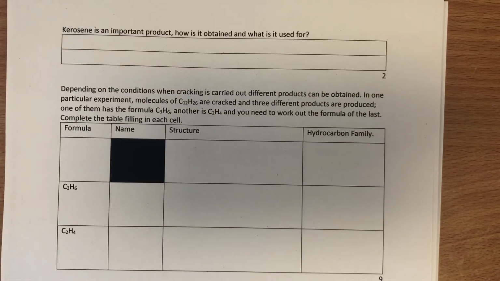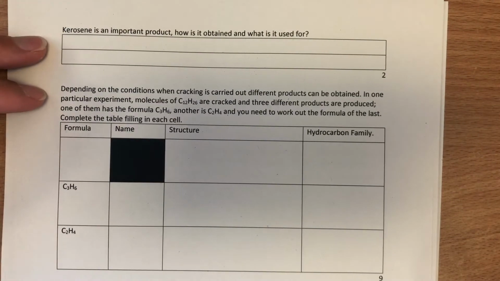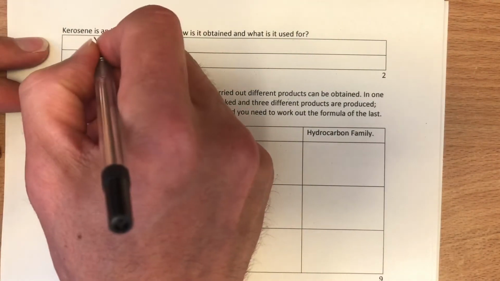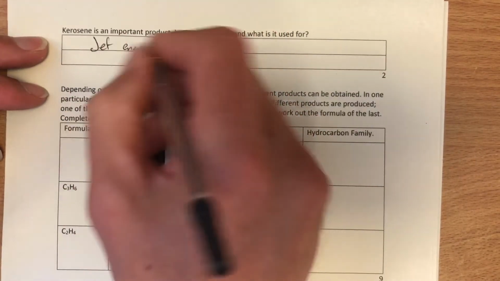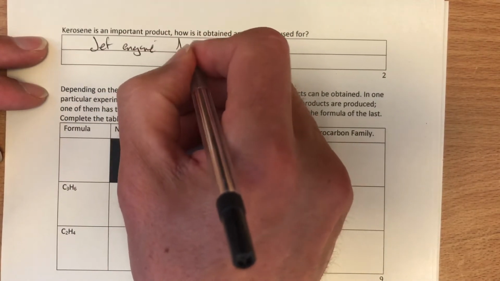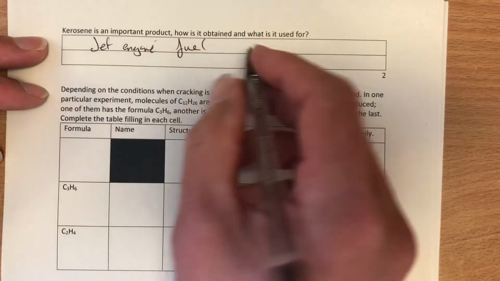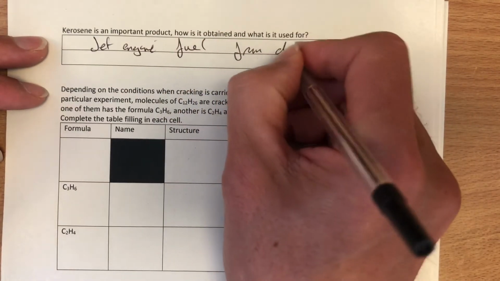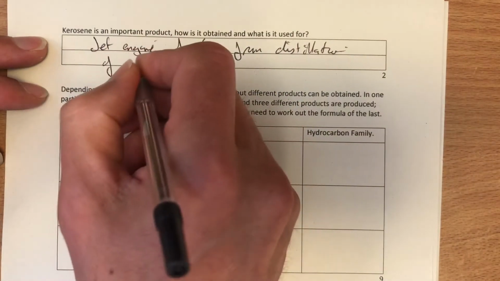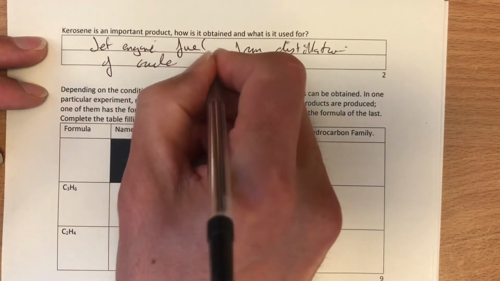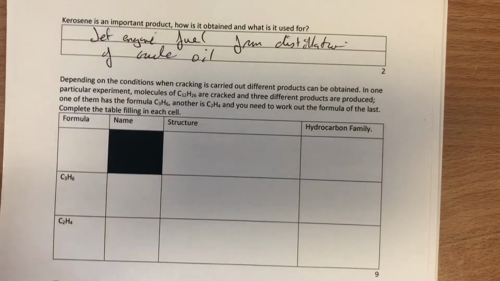Next, kerosene, important product. How's it obtained? What's it used for? Kerosene is jet engine fuel. It's the one everybody forgets in distillation. So kerosene is a fraction of crude oil. How is it obtained? From crude oil, from distillation. So you have to distill the crude oil to get that out. So I'm helping you quite a lot on this homework if you're watching the video.